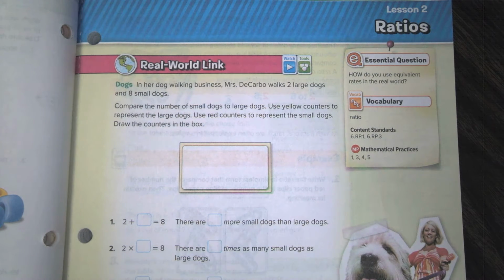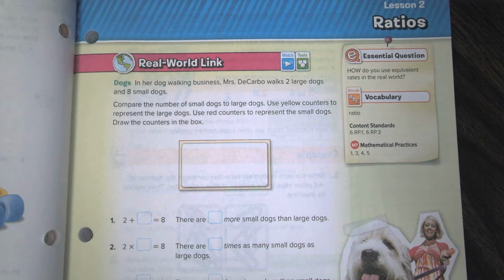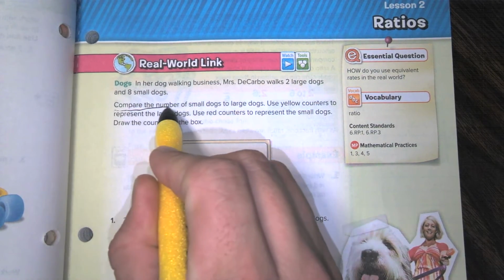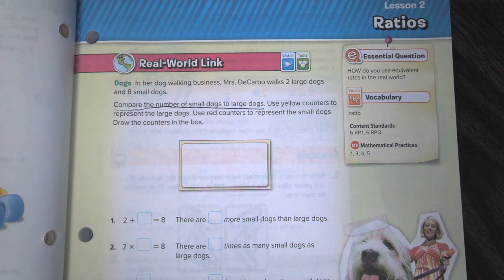Okay, so sometimes, like I said, we have a real world link in here as our first page. So what that means is it just gives you a real life example that kind of goes along with ratios or any other subject concept. Okay, so in this one it says, in her dog walking business, Mrs. DeCarbo walks 2 large dogs and 8 small dogs. Compare the number of small dogs to the large dogs. I'm going to underline that because that's what we got to compare.